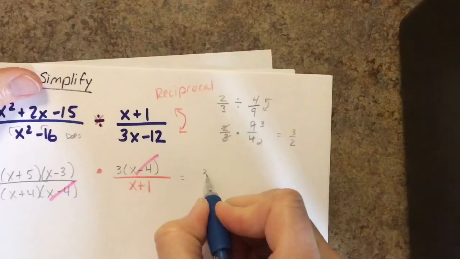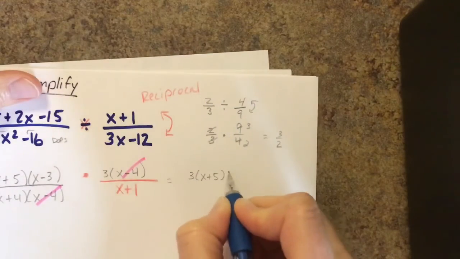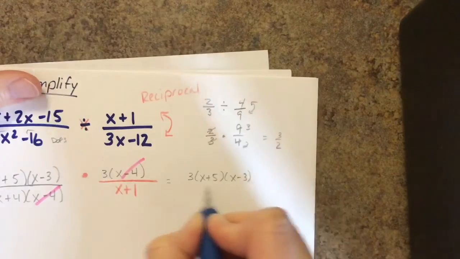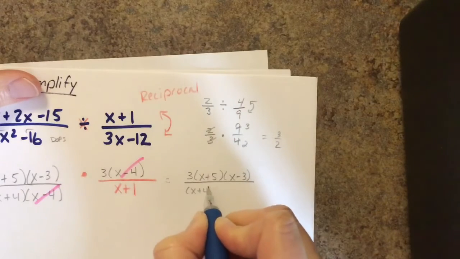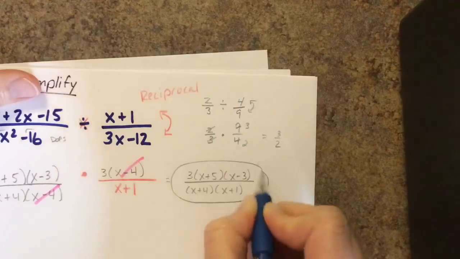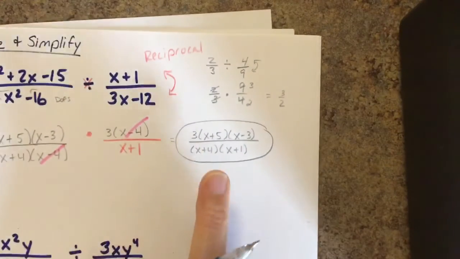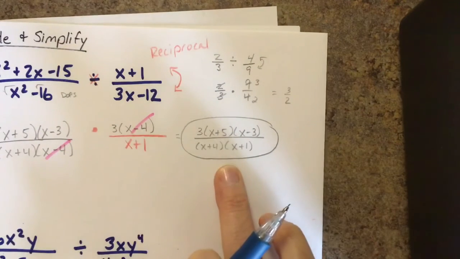So write the monomial 3 first, then x plus 5, then x minus 3. Denominator, I've got x plus 4 and x plus 1. And that's it. Leave your answer just like this, factored. Don't FOIL it all out. This is the perfect answer. All right, done.